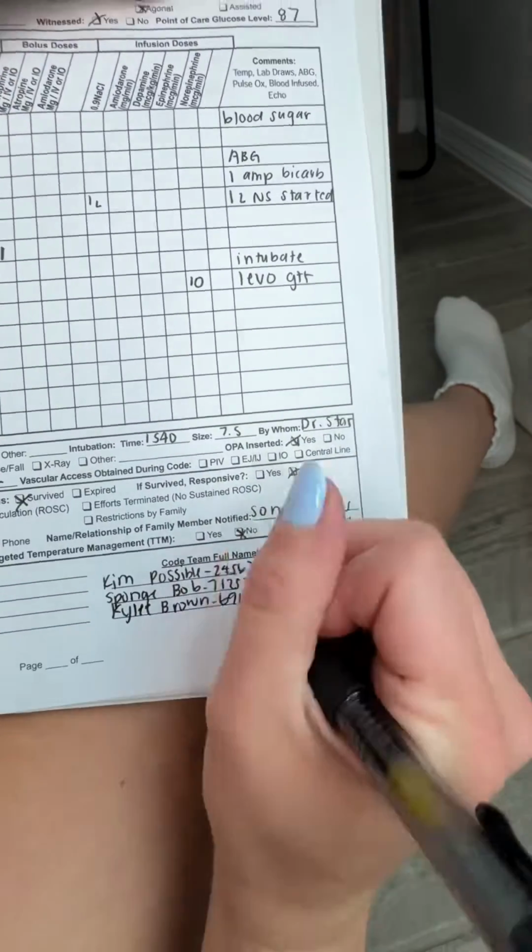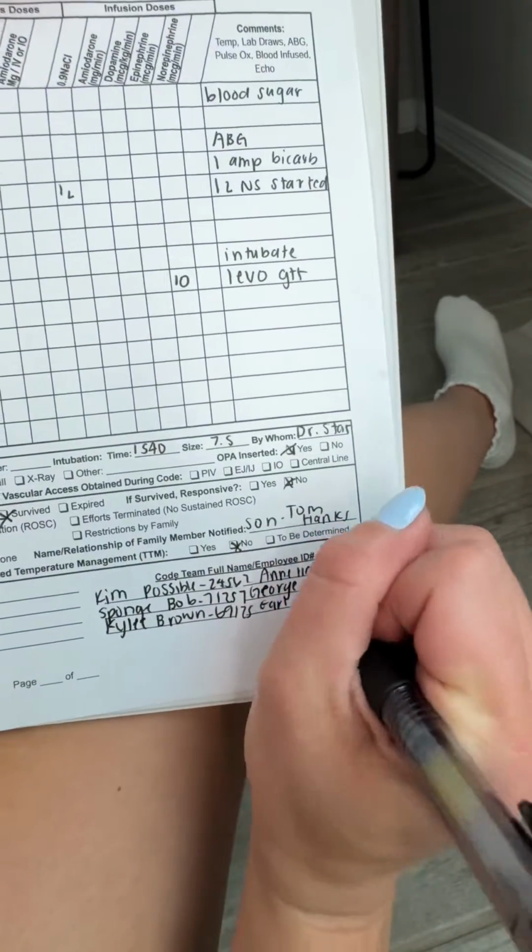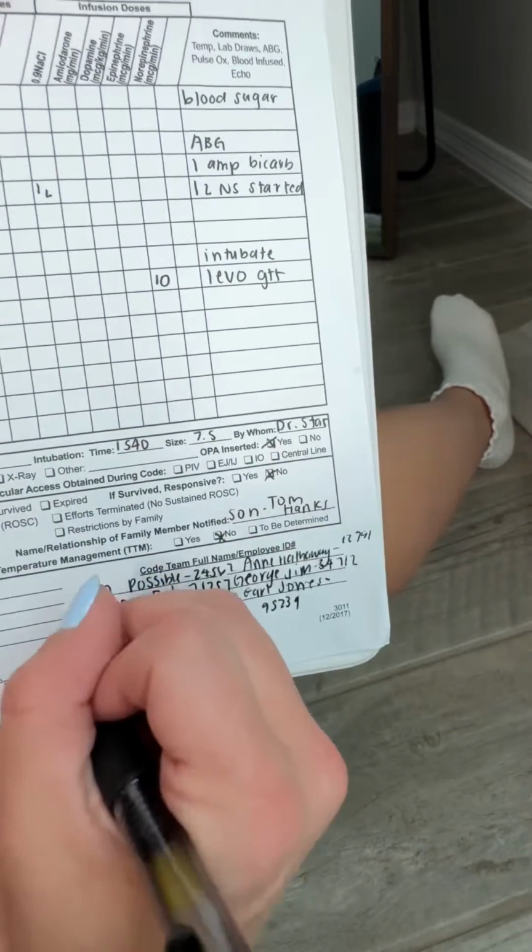I hope this was helpful to see how you fill out a code sheet, and know that every hospital is going to be a little different, but I highly recommend practicing yourself so that way it gets easier every time.